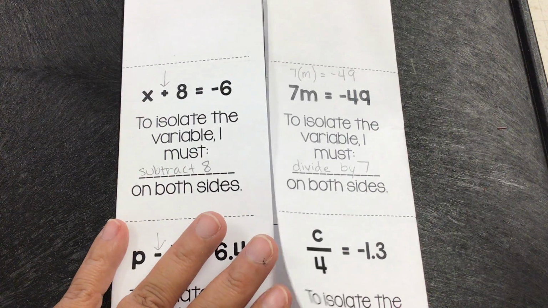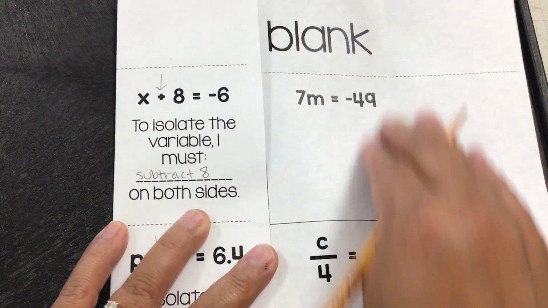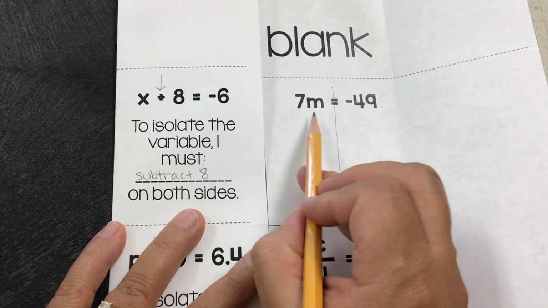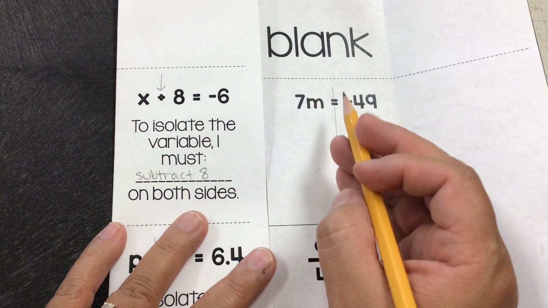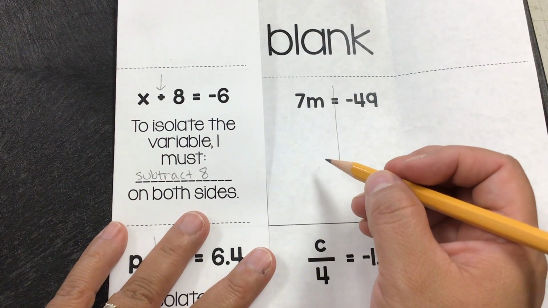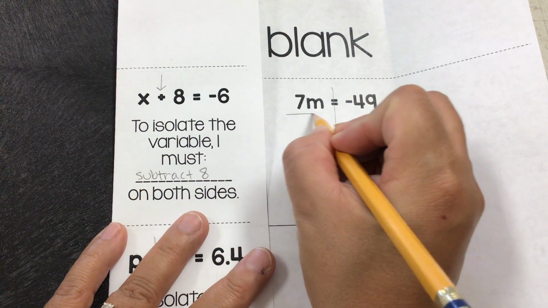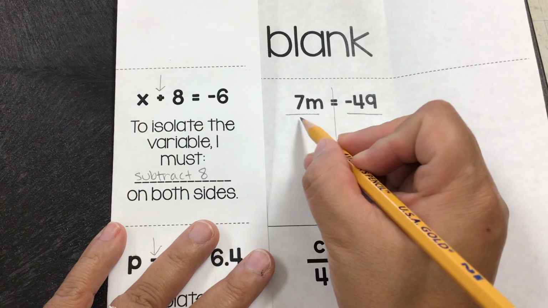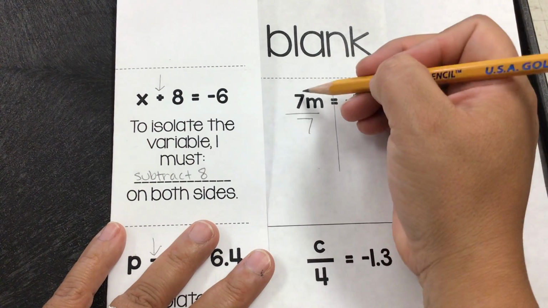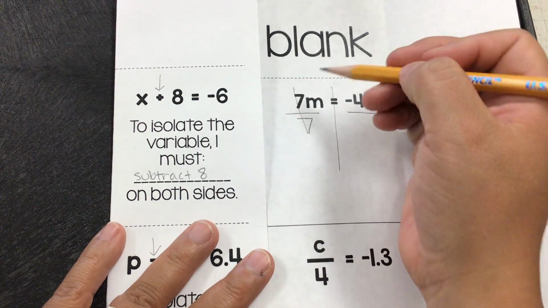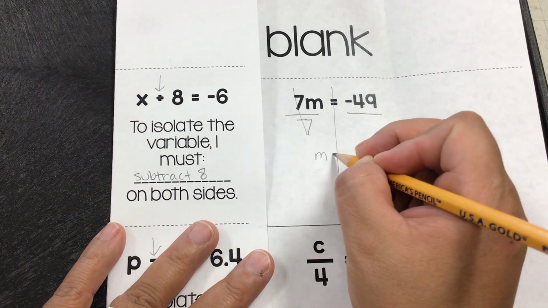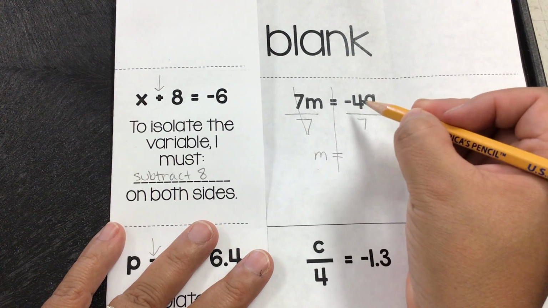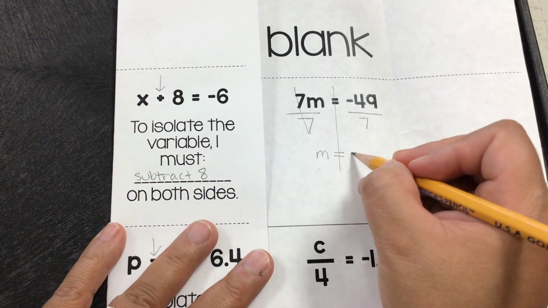We're going to open the foldable up to show our work. We're going to draw a line to keep it organized. This is telling me multiplication. That is identifying the operation that we have. That means we have to do division. Don't forget, we want the fraction bar from now on for division. And we're going to divide by 7. So on purpose, we have the m by itself. Don't forget to do it on both sides. Negative 49 divided by 7 is negative 7.